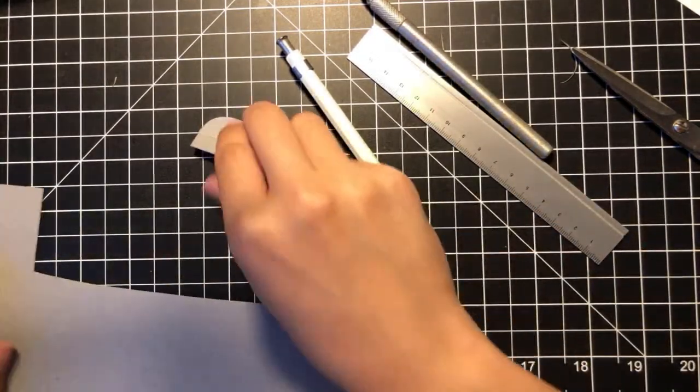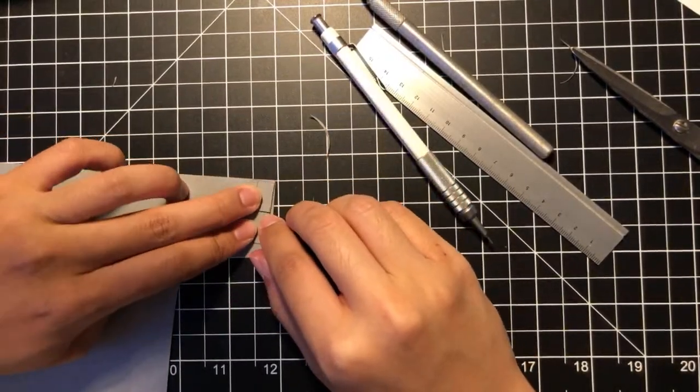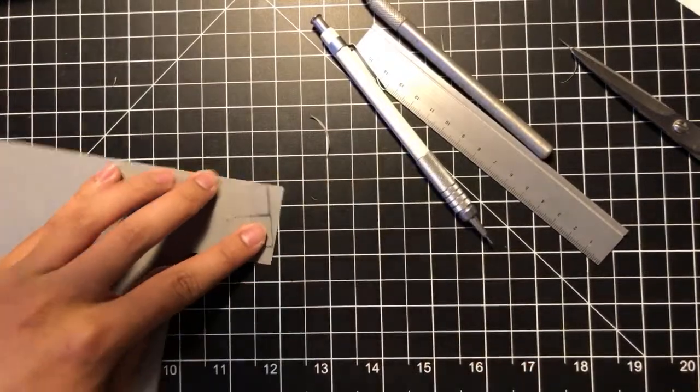Alright, and we do need to mass manufacture this, so here we go.